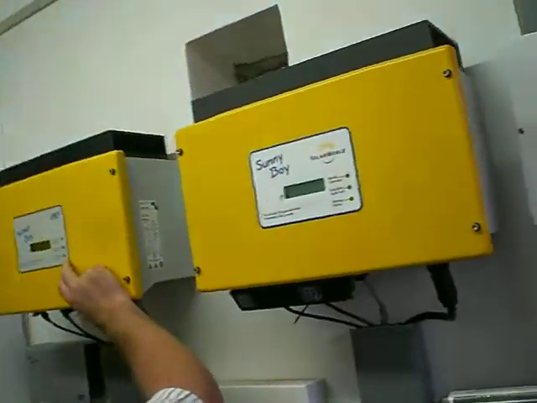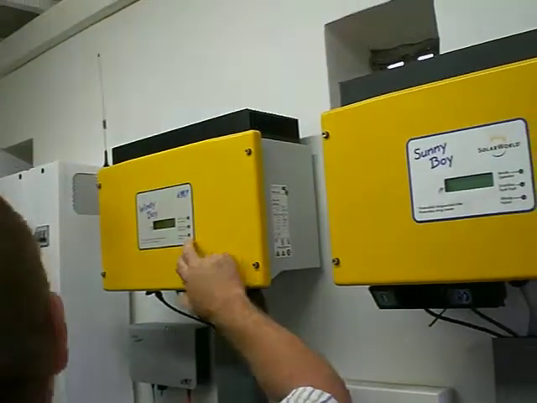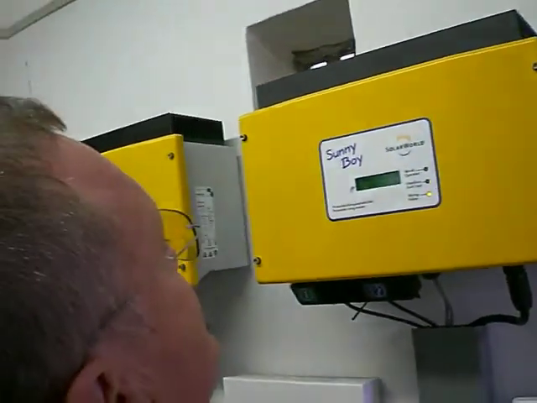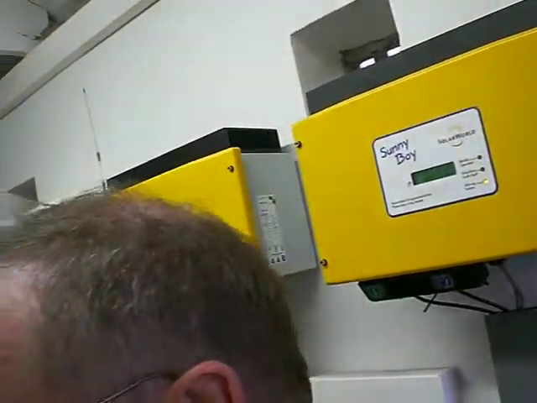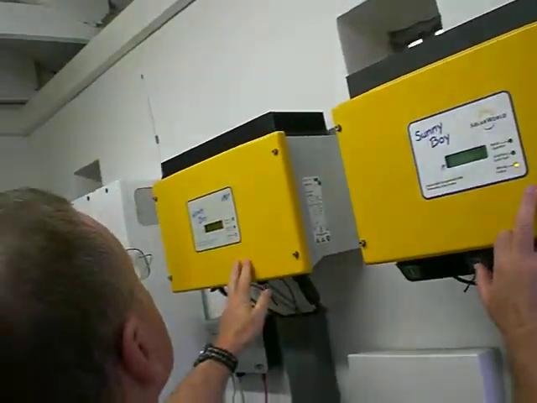There you are. Okay, it's stopping. Now it's resyncing. So what it does is resync first to that unit, I think, and then these two units will resync.